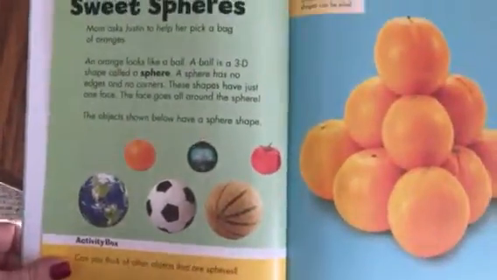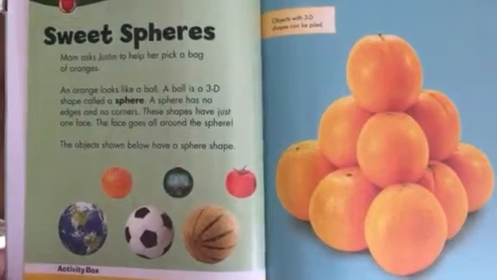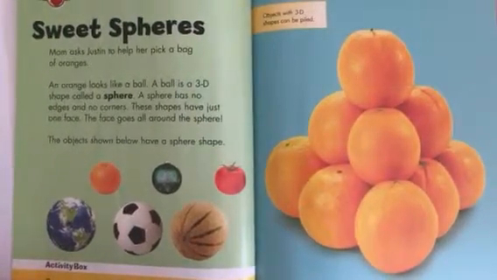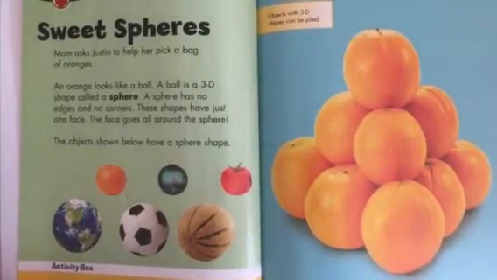A loaf of bread is a 3D shape. Sweet spheres. Mom asked Justin to help her pick a bag of oranges. An orange looks like a ball. A ball is a 3D shape called a sphere.